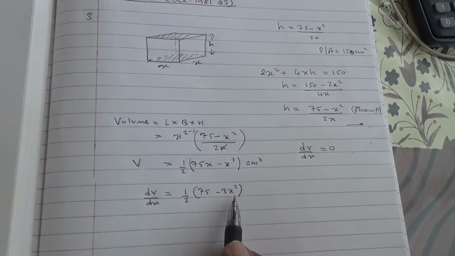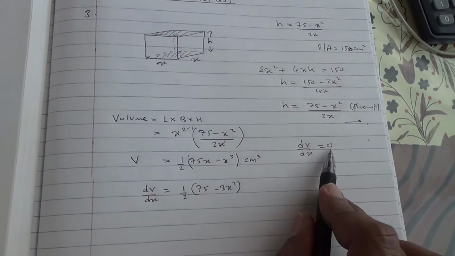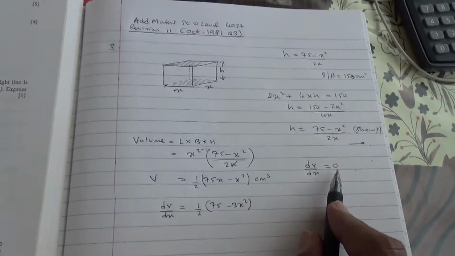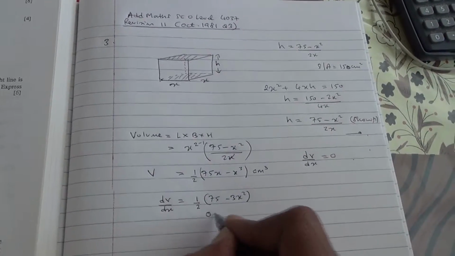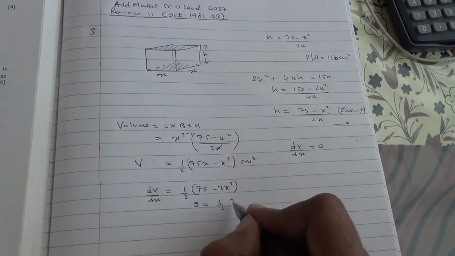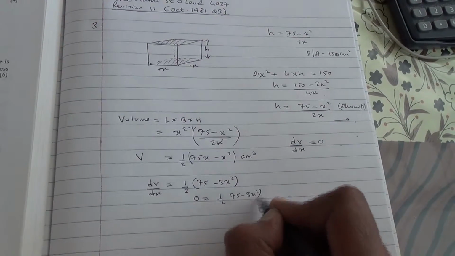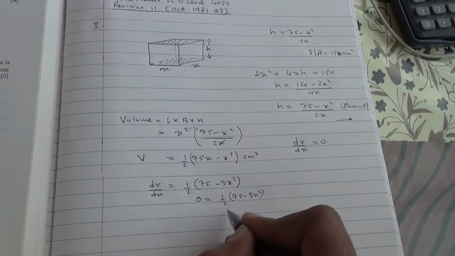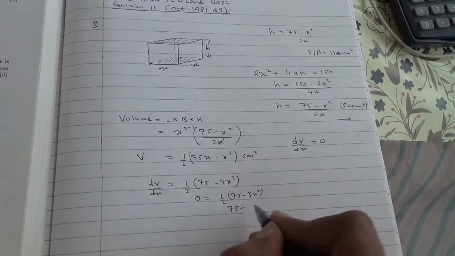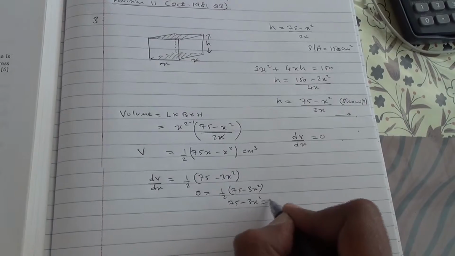We're going to equate that to 0 because we're looking at the maximum. So 0 is equal to half times 75 minus 3x squared. The half cancels out with 0, and you're left with 75 minus 3x squared is equal to 0.